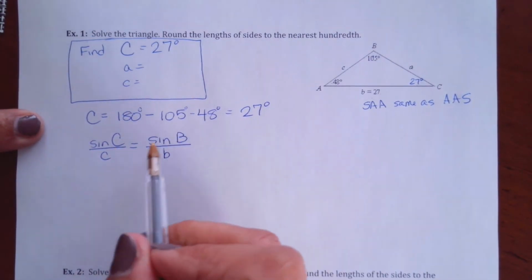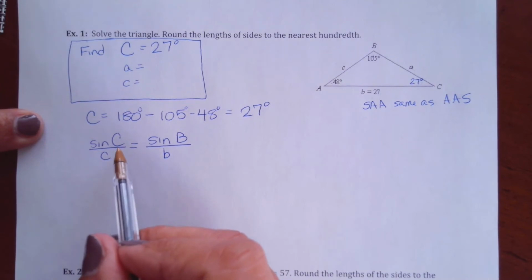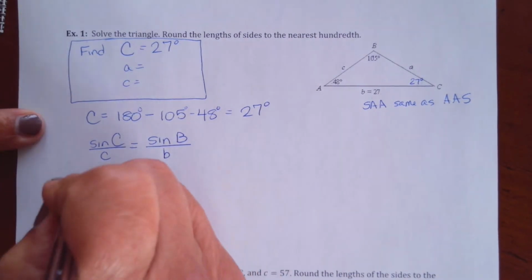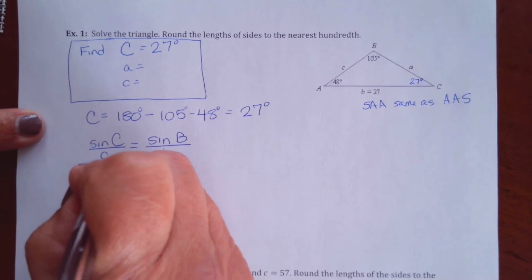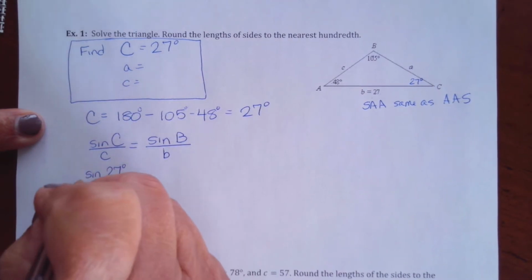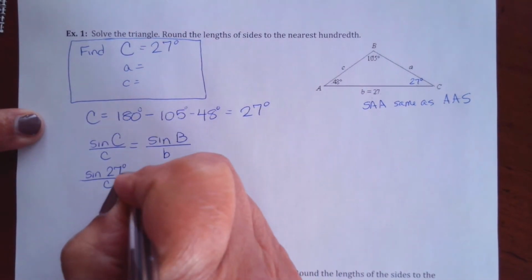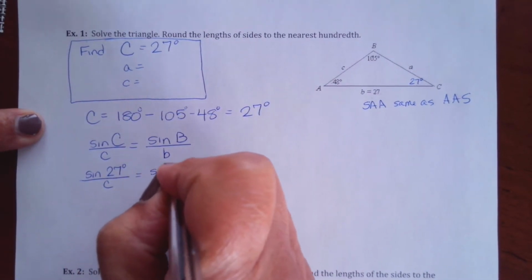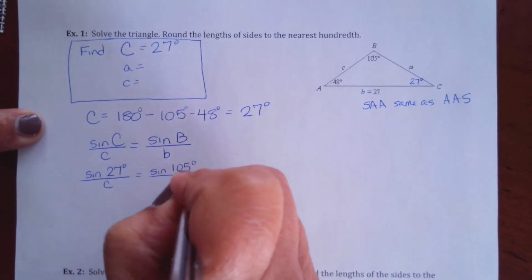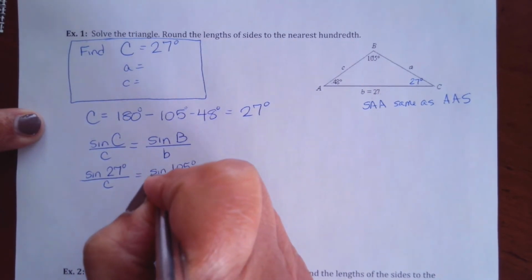All right, and this is a very simple process, so let's put in our numbers and work this out. So we're going to do the sine of angle C, which is 27 degrees, over side C, which I don't know, equals the sine of angle B, which was 105, over side B, which was 27.